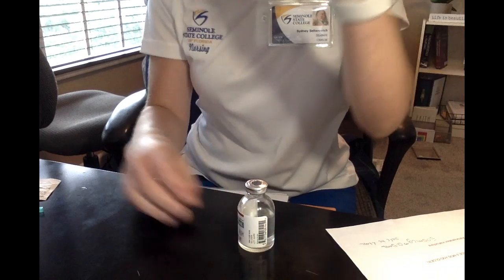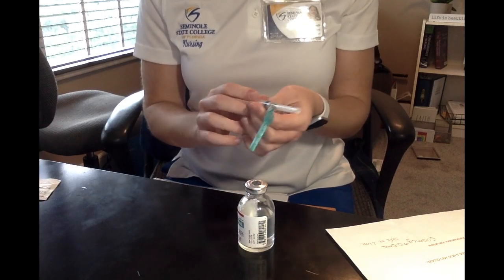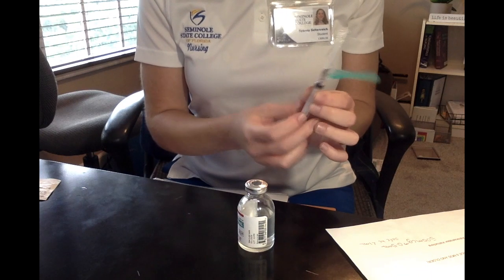So we did our calculations, we gathered our equipment, and we did our second check already, so now we can prepare the medication. Again, I'm going to wash my hands and grab my supplies. I've got my vial right here, and I'm going to open my syringe, pretending like it wasn't open already. At eye level, you want to pull back the amount that you're giving. So I'm going to pull back 0.5 mLs of air into the syringe at eye level.